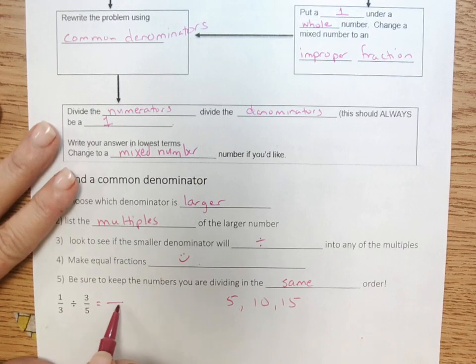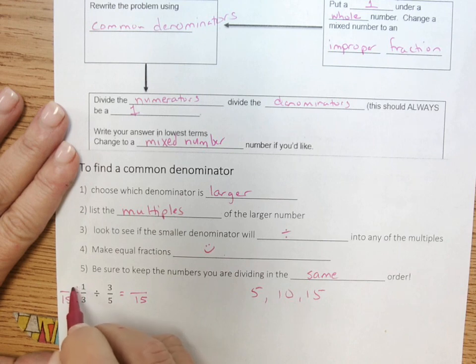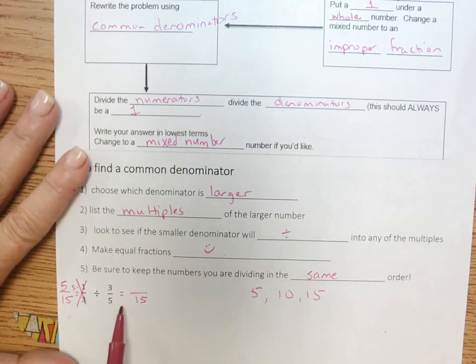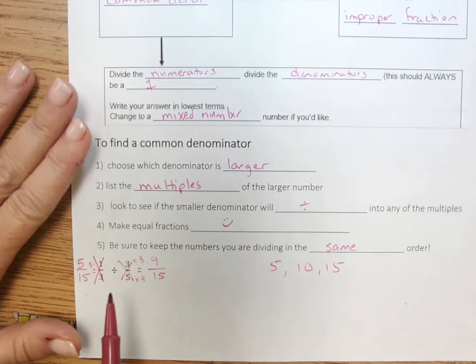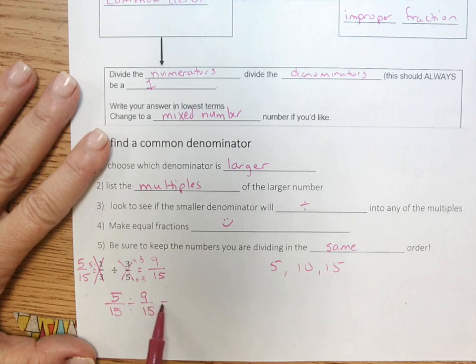So I've got to change them both to 15ths. So 3 times 5 is 15. So 1 times 5 is 5. 5 times 3 is 15. 3 times 3 is 9. So my new problem with common denominators is 5 15ths divided by 9 15ths.